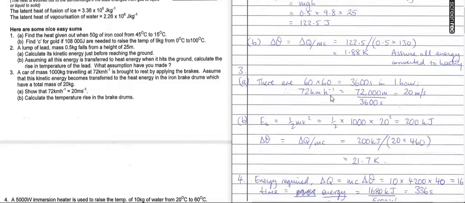Therefore, 72 kilometers per hour is 72,000 meters divided by 3,600 seconds. Note, it's meters divided by seconds. We divide the number of meters, which is 72 kilometers, 72,000 meters, by the number of seconds in 1 hour, because per hour means every hour, just 1 hour. This gives us 20 meters per second.